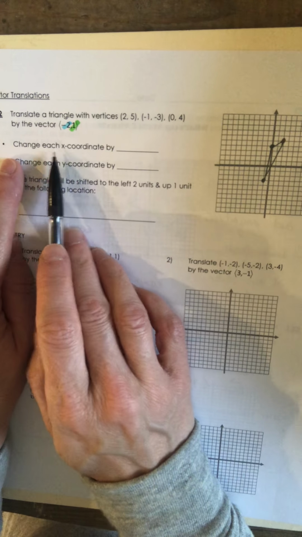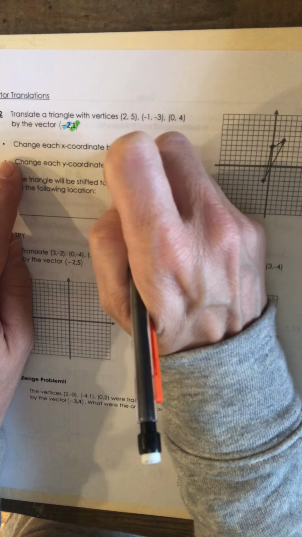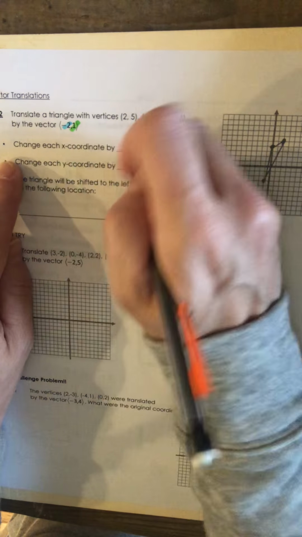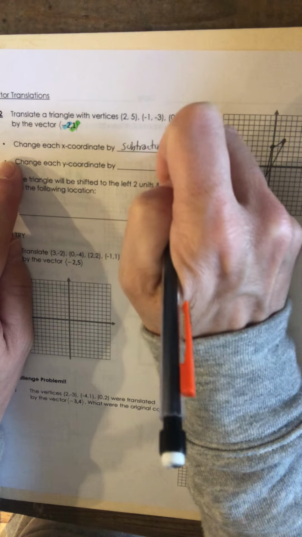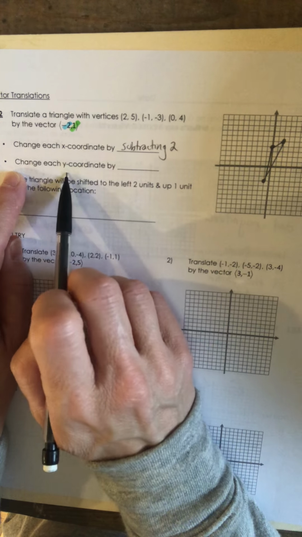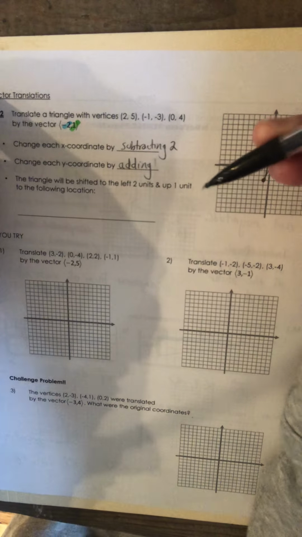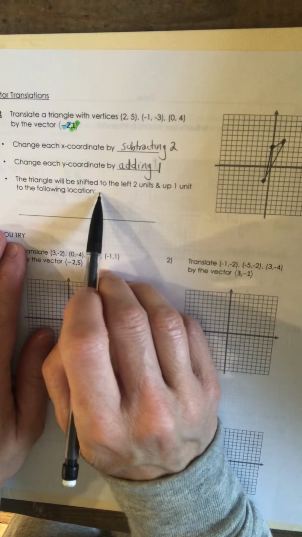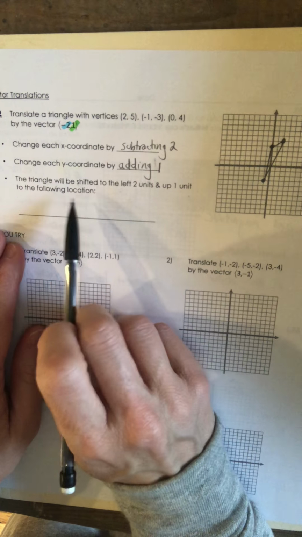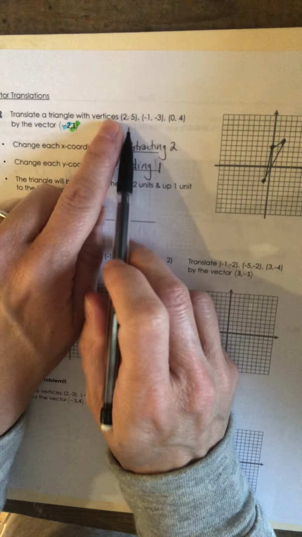So if you look at this, change each x-coordinate by subtracting 2, because we're moving 2 to the left. Change each y-coordinate by adding 1, because our vertical component is a +1. So the triangle will be shifted 2 to the left and up 1 to the following location. So every x-coordinate we're subtracting 2, every y-coordinate we're adding 1.